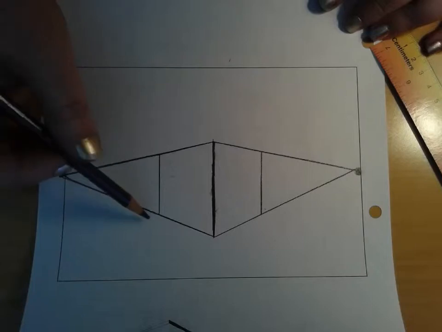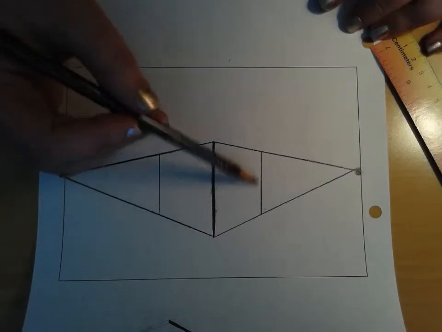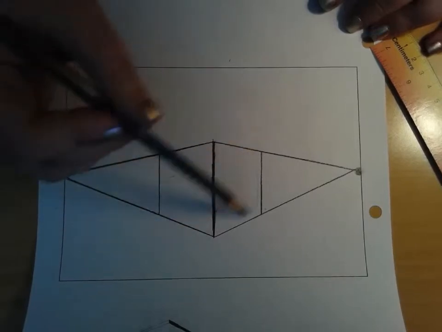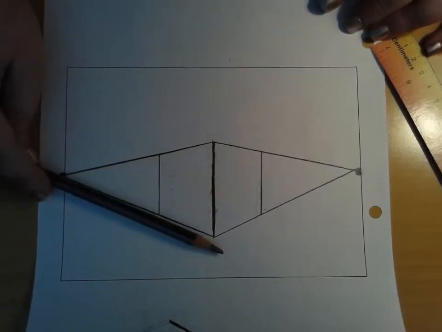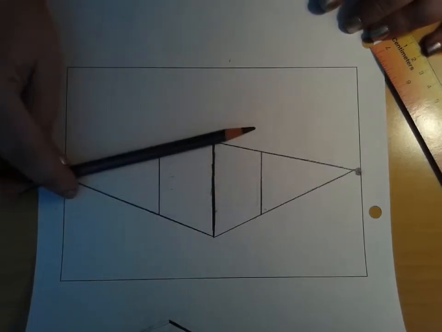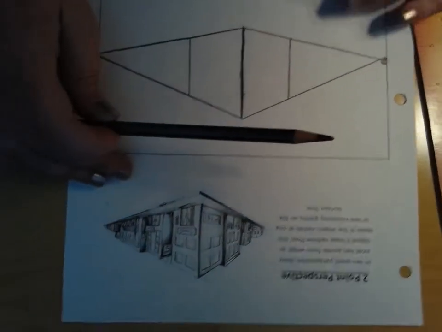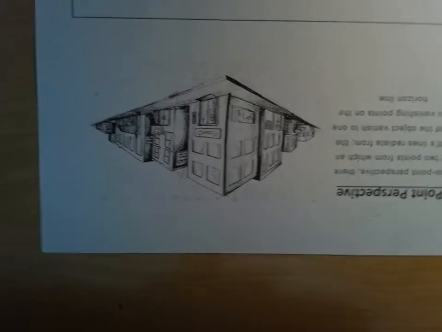Alright, and by putting that line on the right hand side and the left hand side, now I have my first building that's placed in there, and it's in correct perspective because each of these lines are going back into space. And when we look at our building, and if you look at it a little bit closer, we can look at our details.